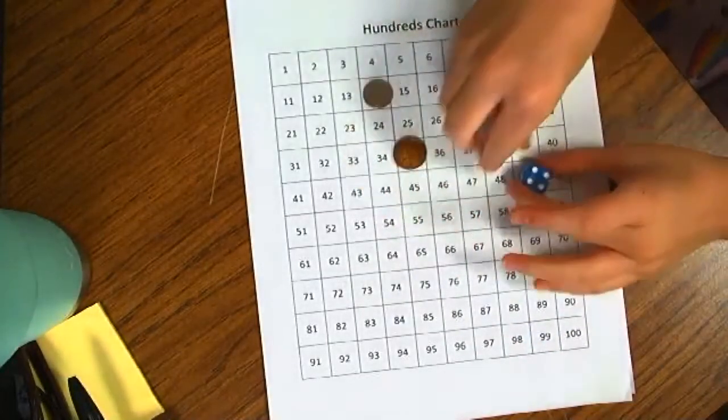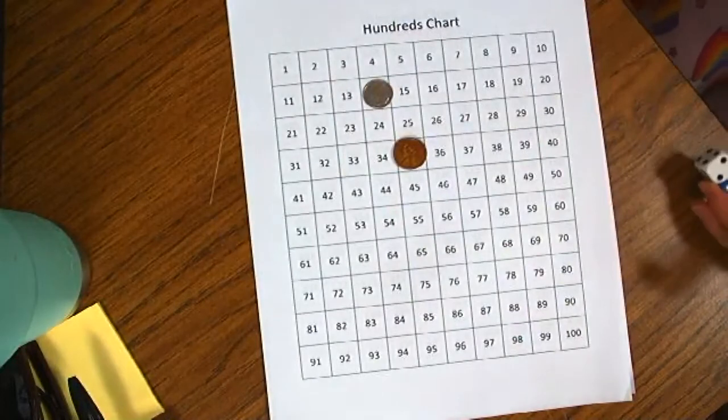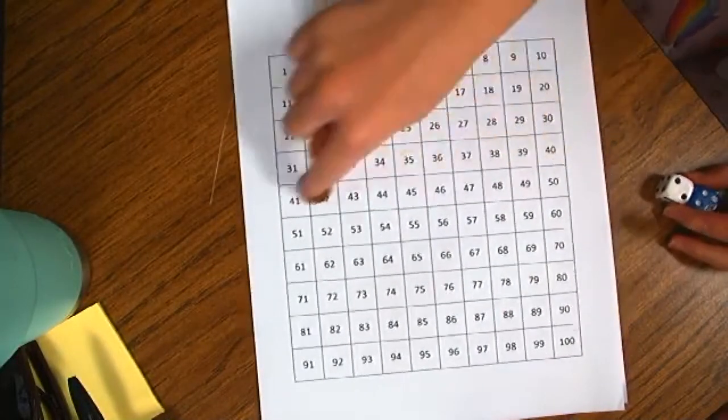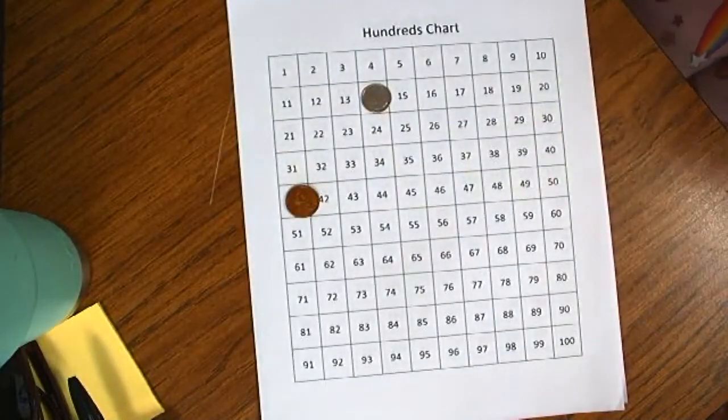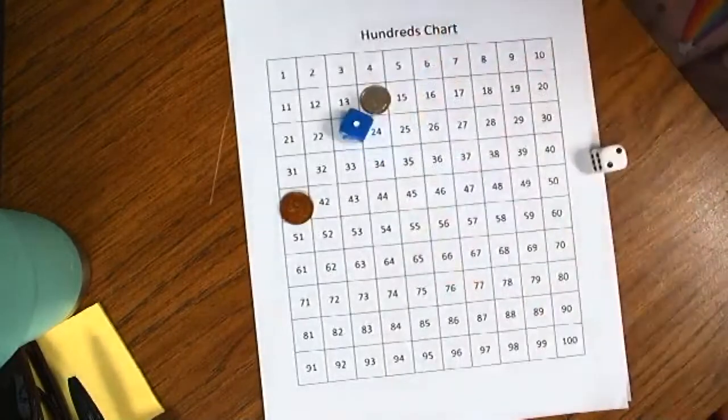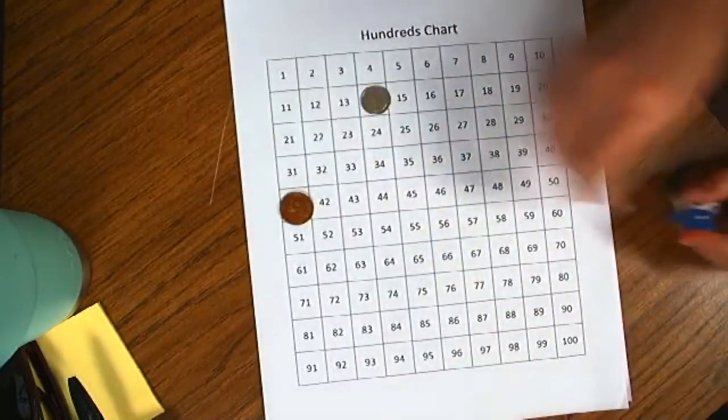Okay, 2 and 4. Okay. 6, 1, 2, 3, 4, 5, 6. I'm going to do it again. She's going to take a chance. She has to go back to 35 if she rolls a 1. And she did. Okay, it's fine.